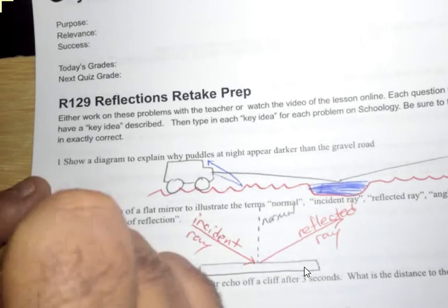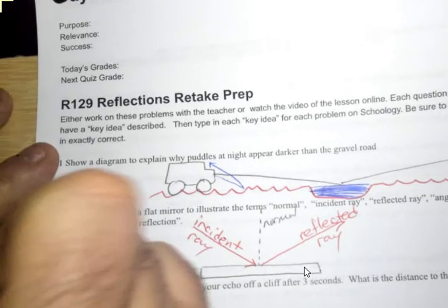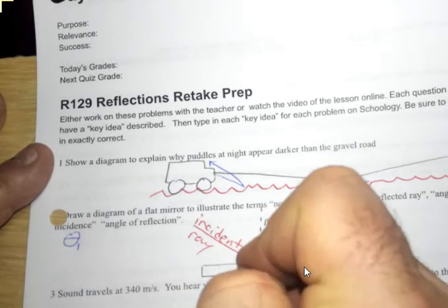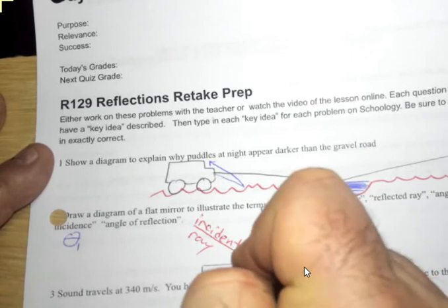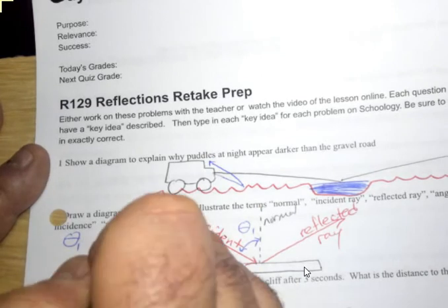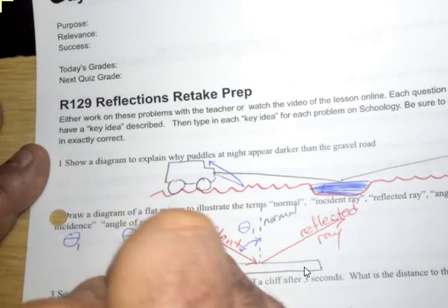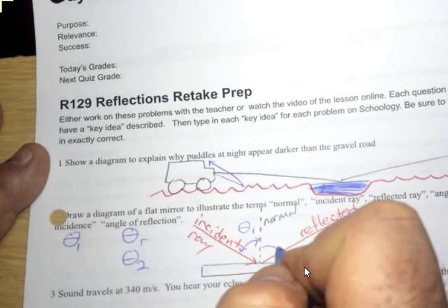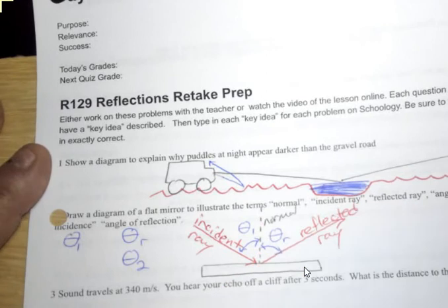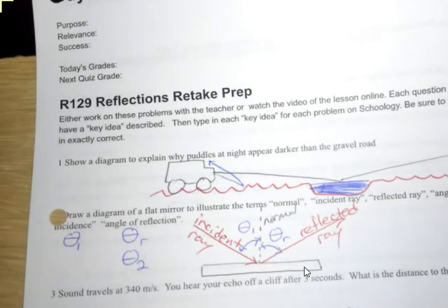The angle of incidence is abbreviated theta sub I or theta sub 1, either way. That is going to be the angle between the incident ray and the normal. The angle of reflection is theta sub R or theta sub 2, and that's going to be the angle between the reflected ray and the normal. That is problem number 2.